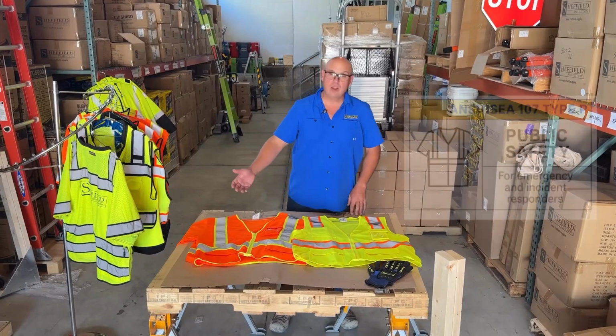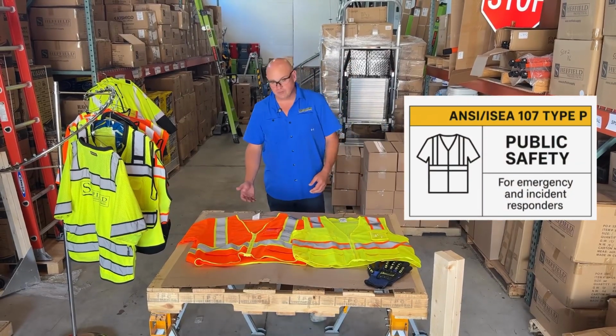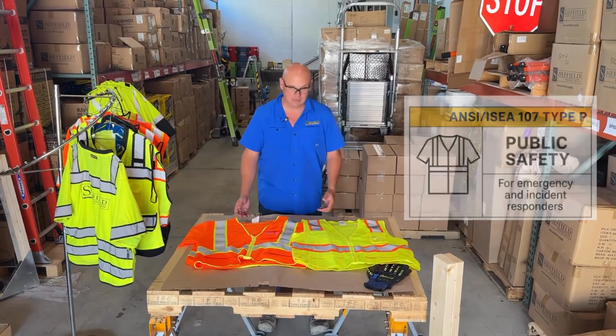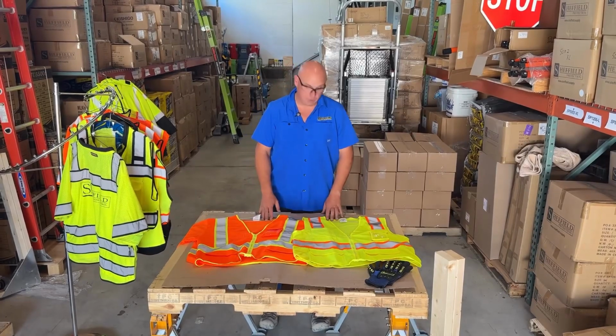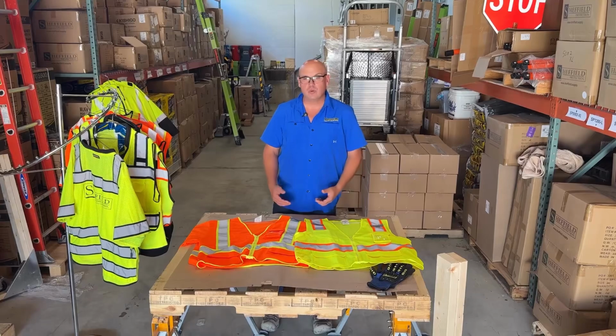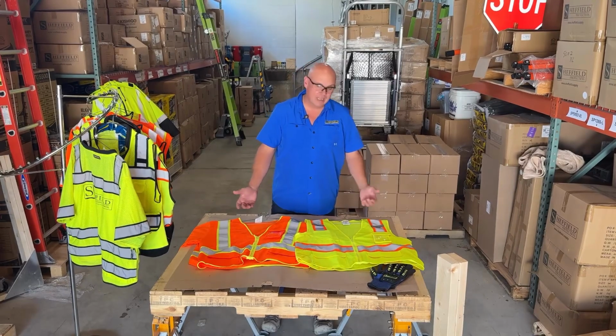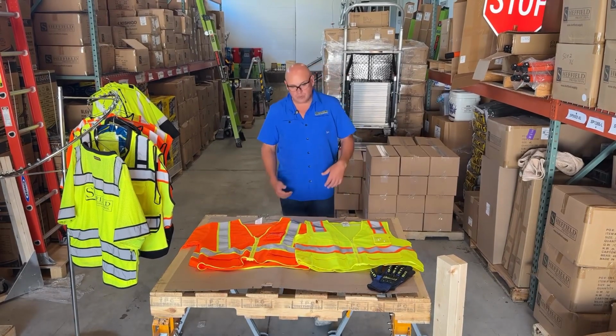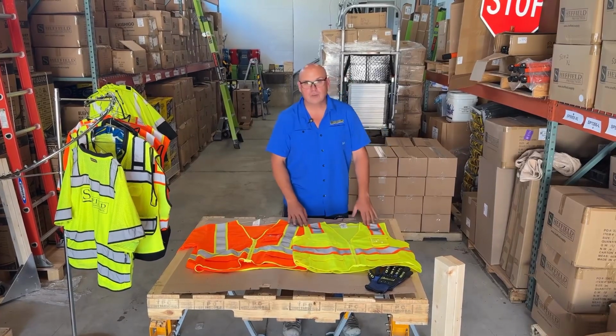And then type P, the final one, those are for emergency services. Think fire, think police, think ambulances. We're really going to focus on type R, which is roadway vehicles. If you're doing any construction or delivering, where you would be exposed to traveling public, this would be type R. So some of the things we're going to spend time on are the differences.